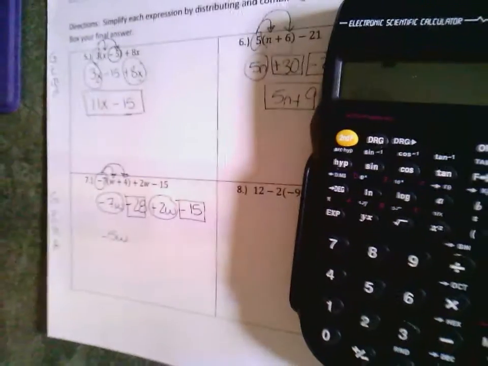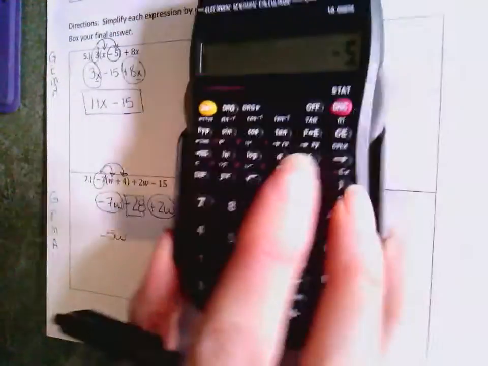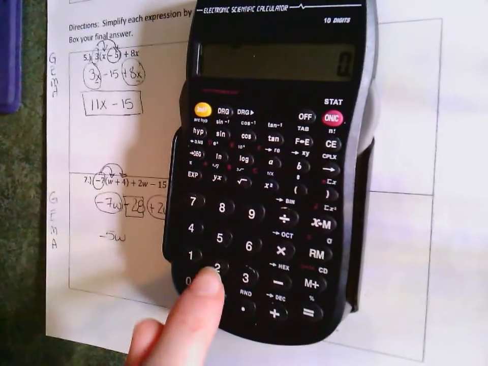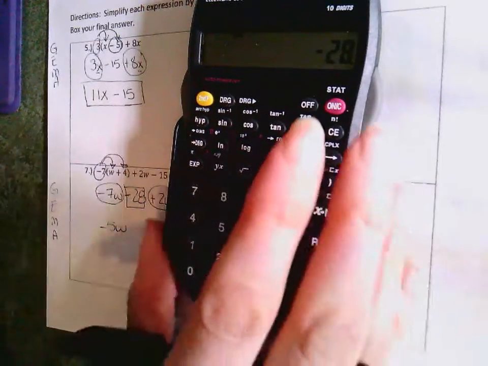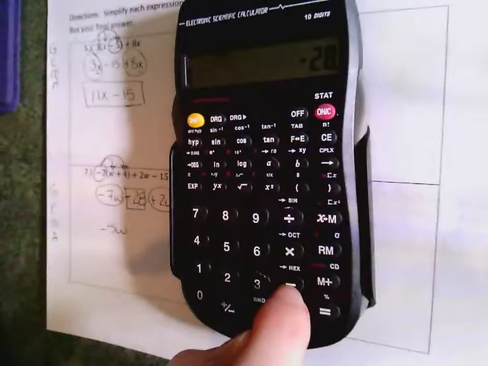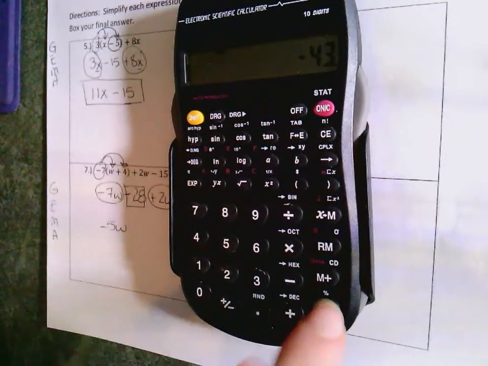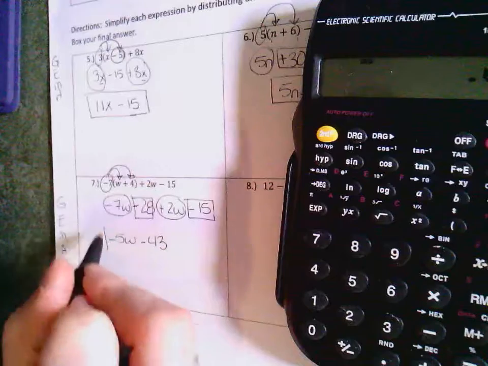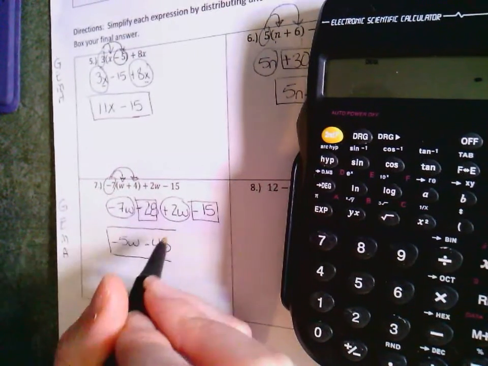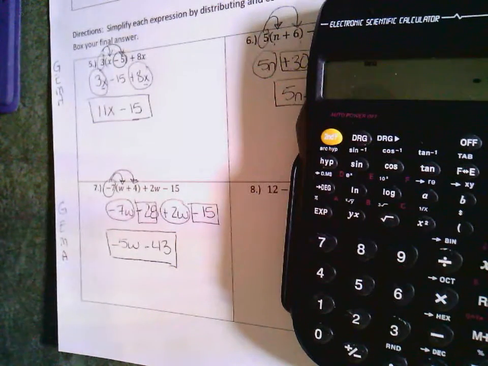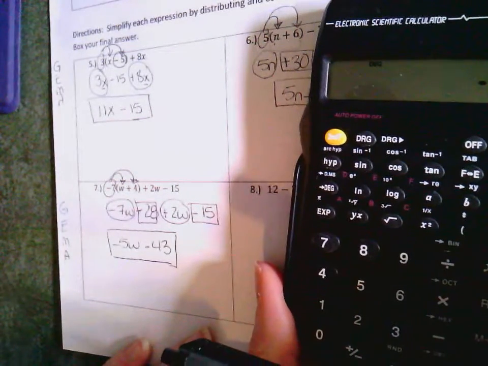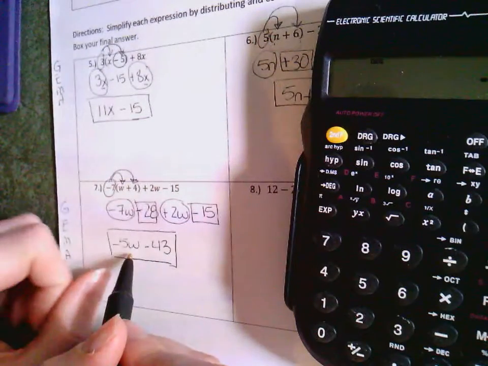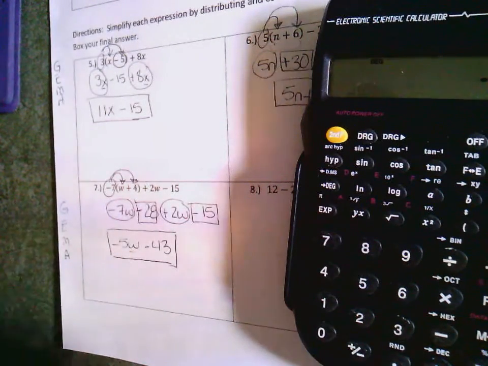Then what else will I need to combine? I will need to do -28 and -15. So -28 minus 15, and I get -43. This is my final answer. Why is this my final answer? This is my final answer because I cannot combine the w and a number without a w.